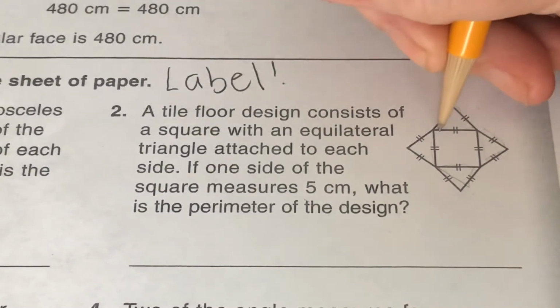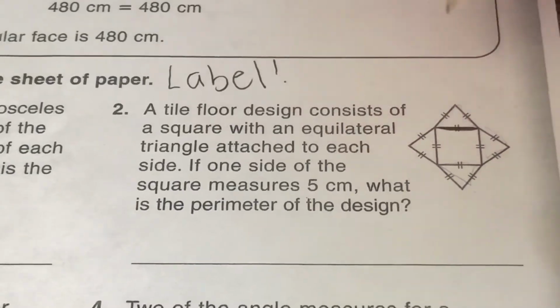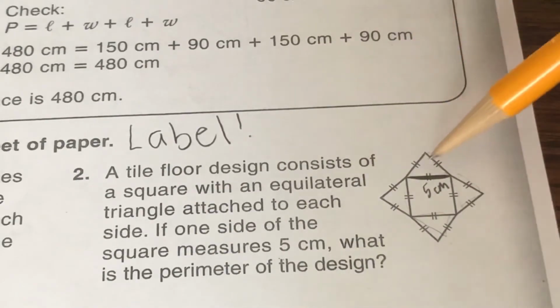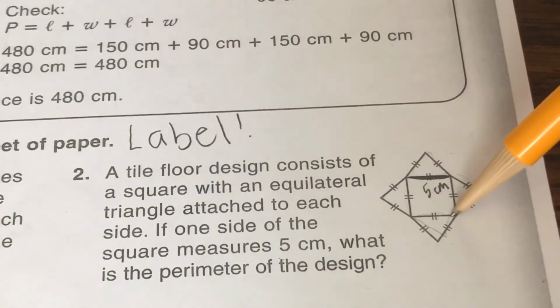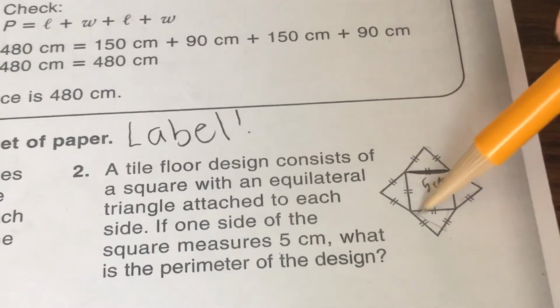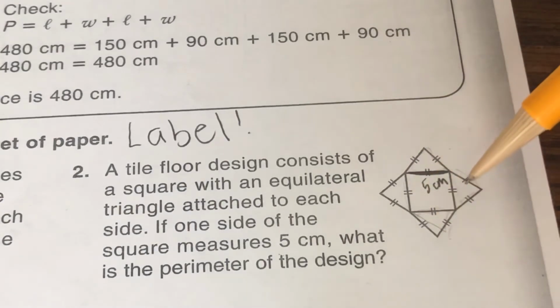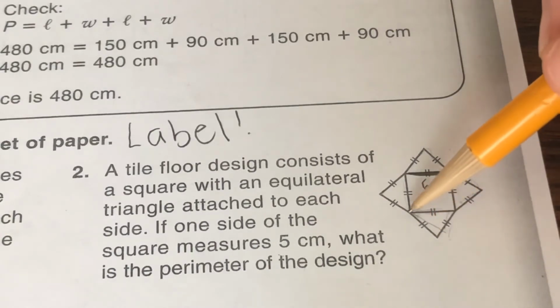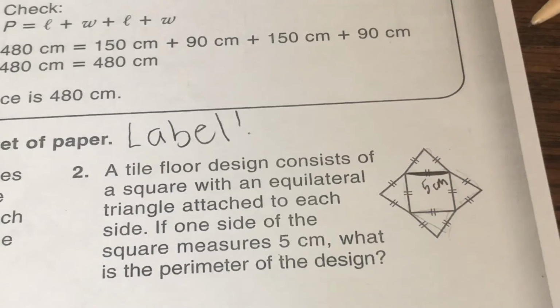So I know that this right here is 5 centimeters, okay? So what I know is, since this is a square, I know that this is 5, and this is 5, and this is 5, and this is 5. And I know that the equilateral triangle has to have all sides the same. So since this is 5, I know this is 5, and this is 5, and this is 5. So I have to add all those up.